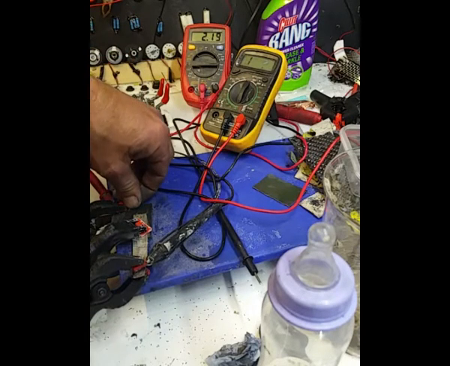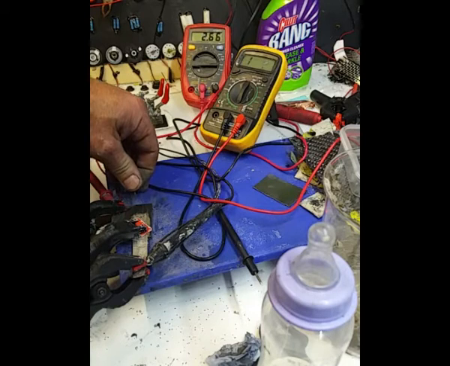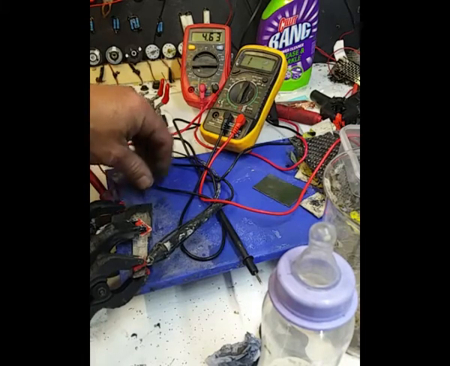Now with just a quick charge on that, I've had as much as 3 volts out of this.